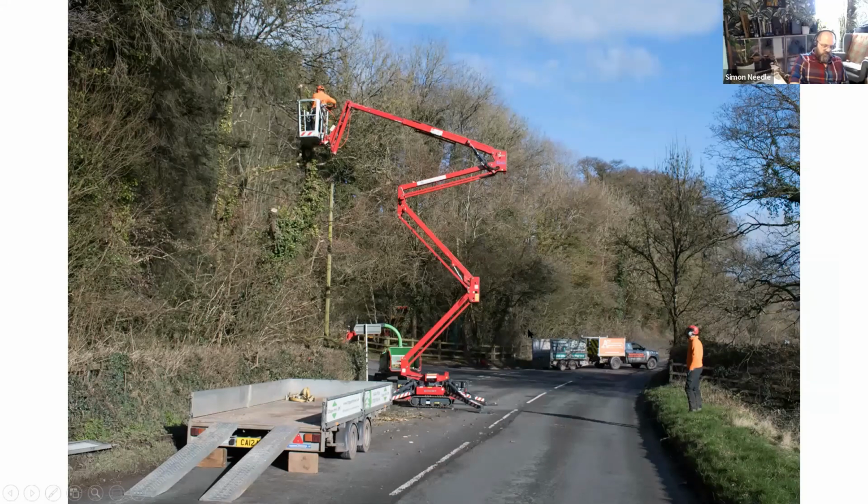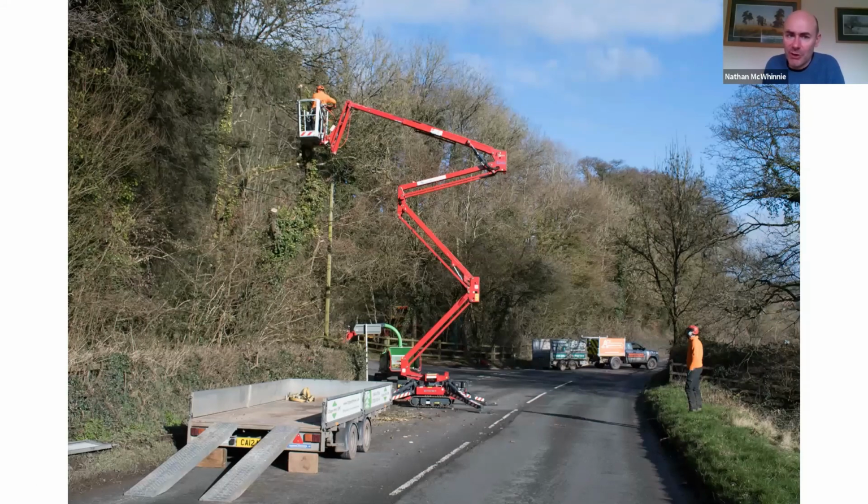I don't know if you've come across any of those yet, but that's one thing that's beginning to worry me, because in a lot of those cases, the costs of removing them are going to be astronomical. Most of those people probably haven't got the money to pay for that, so maybe a case of the council stepping in.